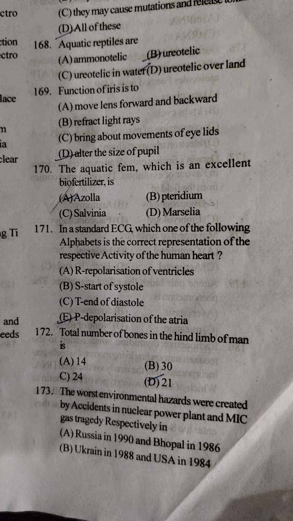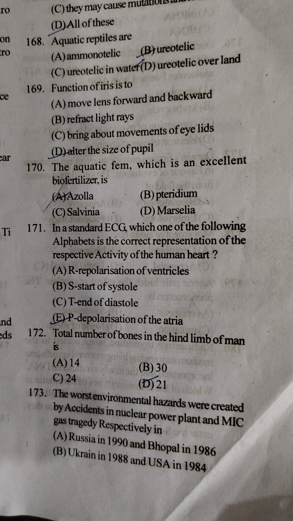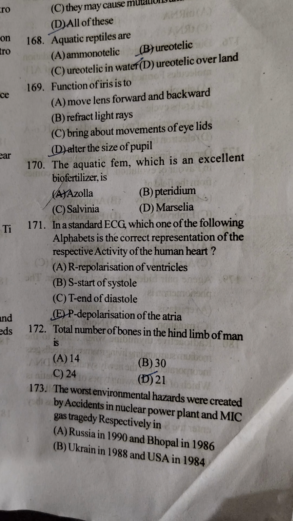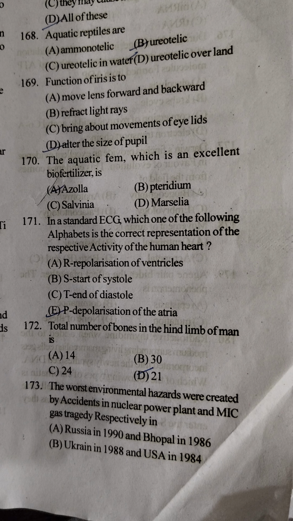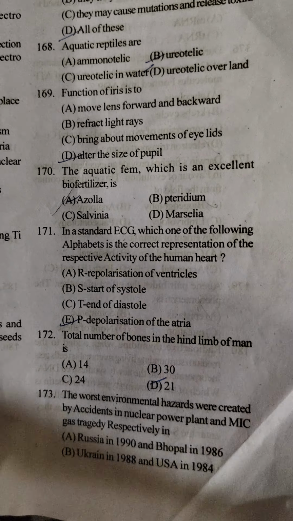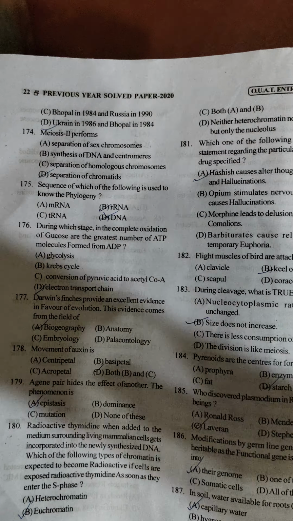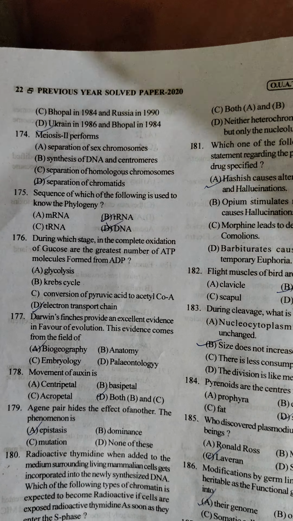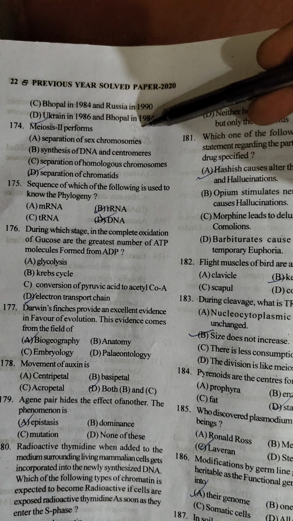Okay, must remember. The worst environmental hazards were created by accidents in nuclear power plants and MIC gas tragedy, respectively in deaths. So the right answer is Ukraine in 1986 and Bhopal in 1984.